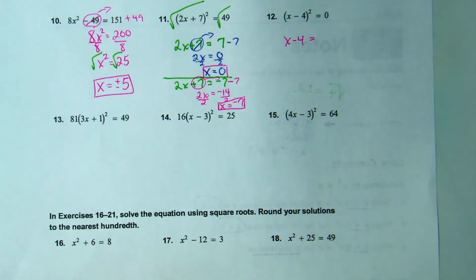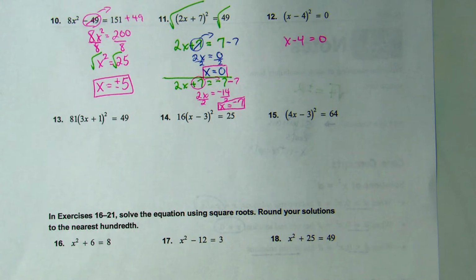And what's the square root of 0? It's just 0. So we've got 0. So now I don't have to worry about two versions, do I? I don't have to worry about a plus version and a negative version. I'm just going to have basically a 0, right? Just the one solution.